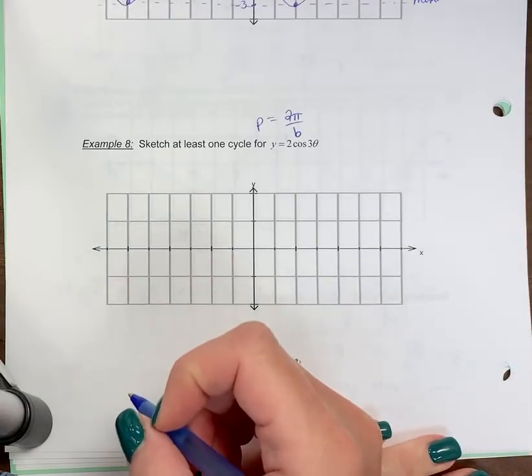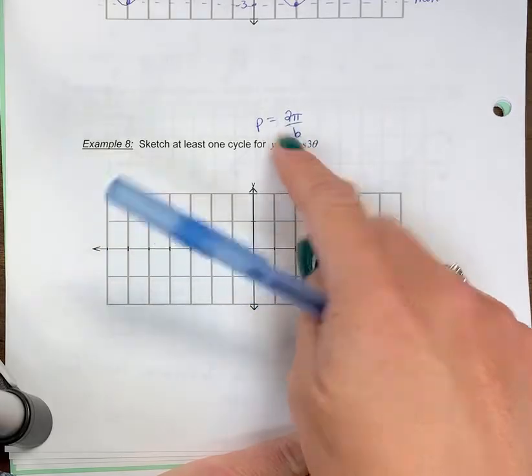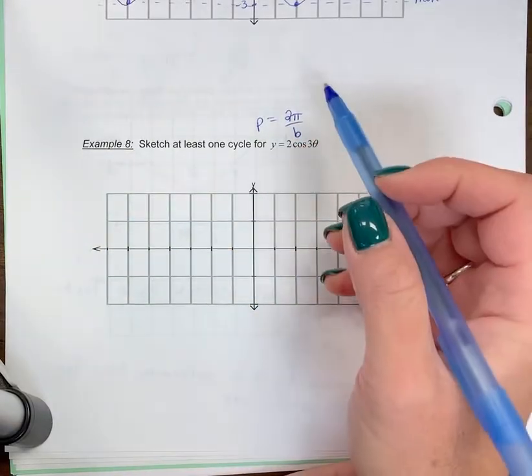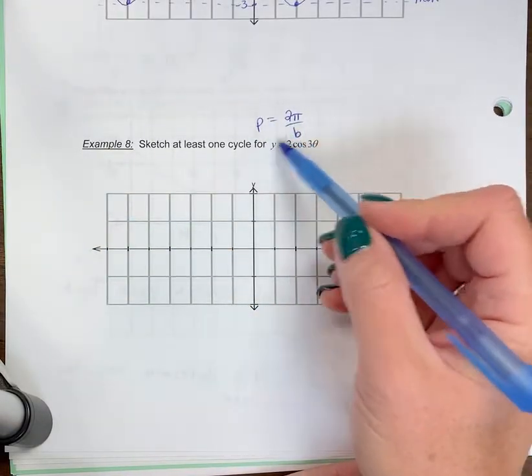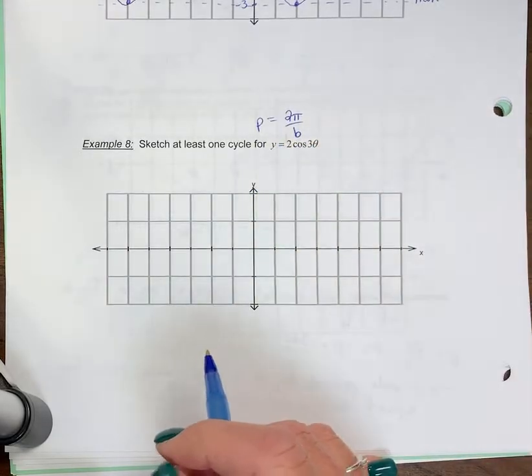Example 8, sketch at least one cycle for y equals 2 cos 3 theta. So in this one, we have a b value of 3, so this is our formula, and we have an amplitude of 2. So let's talk about our y-axis first.